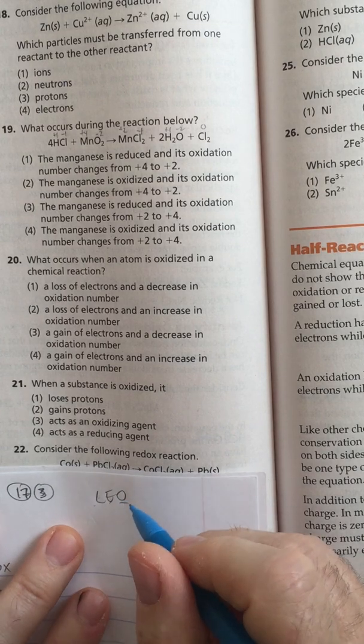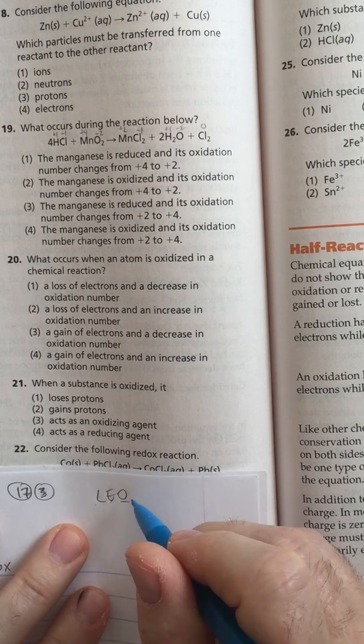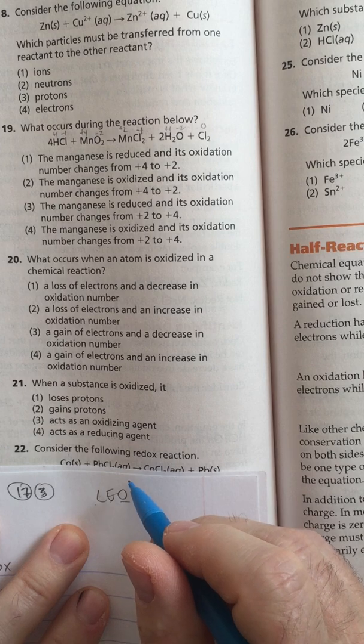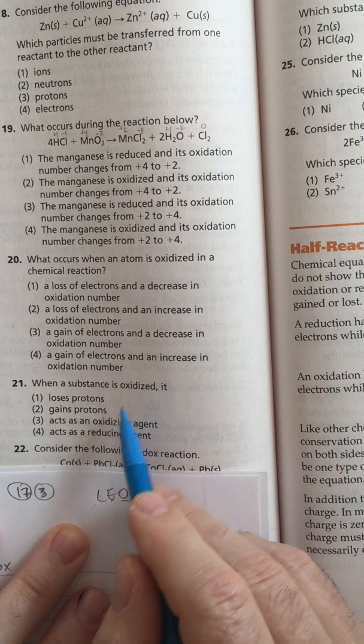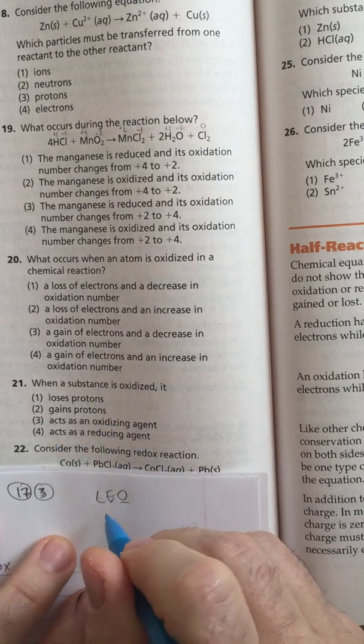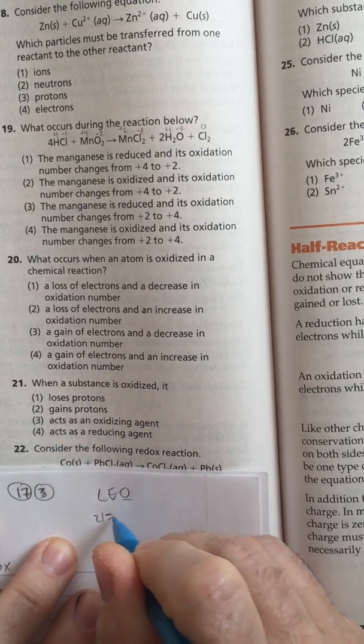So, if something is oxidized, it is the reducing agent. And when something is reduced, it is the oxidizing agent. Since they're telling you it's oxidized, it acts as a reducing agent. So 21 is 4.